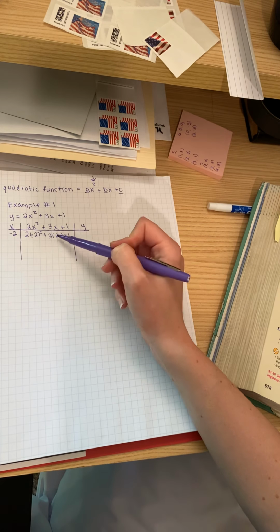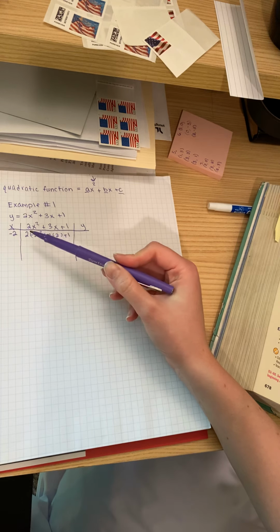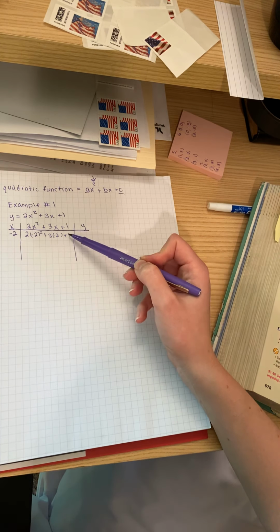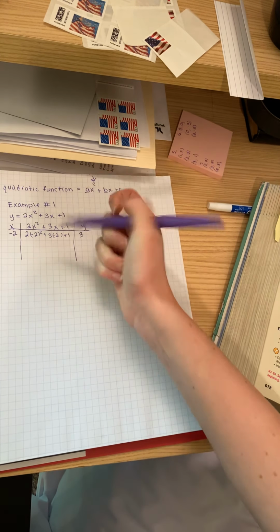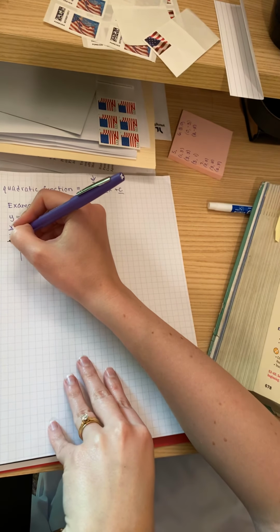So now 8 plus 6 times -2, which is -6. So 8 plus -6 is +2. +2 plus 1 is 3. So when x is -2, our y value is 3.